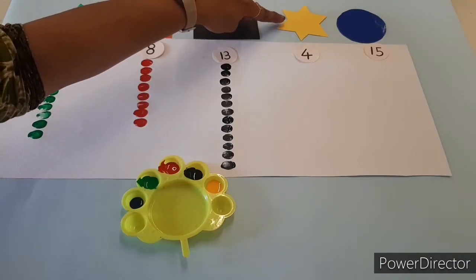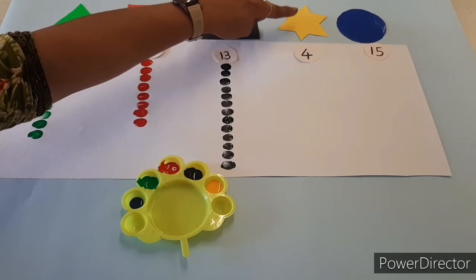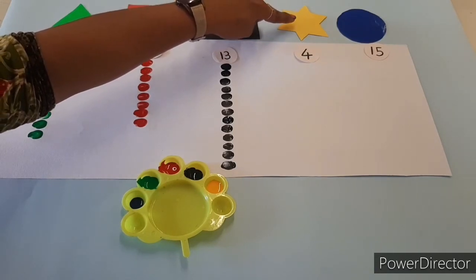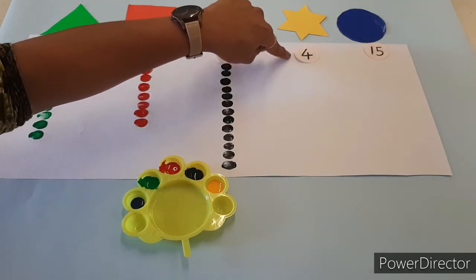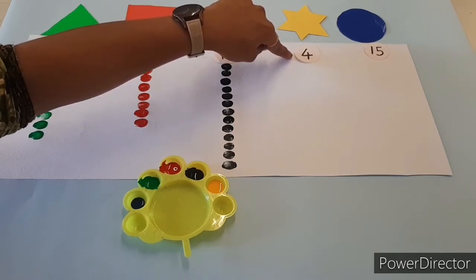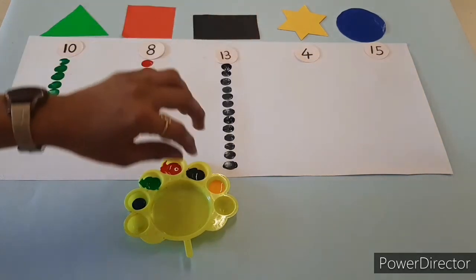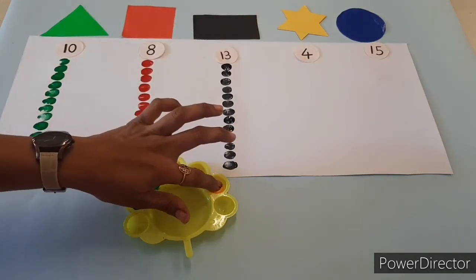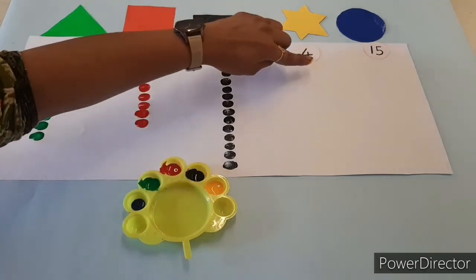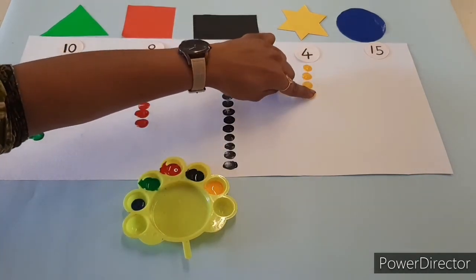Next, star shape. Tell me children, what is the color of star shape? Correct. It is yellow in color. And which number is this? Yes, number 4. So, we will make 4 yellow dots below this. 1, 2, 3, 4.